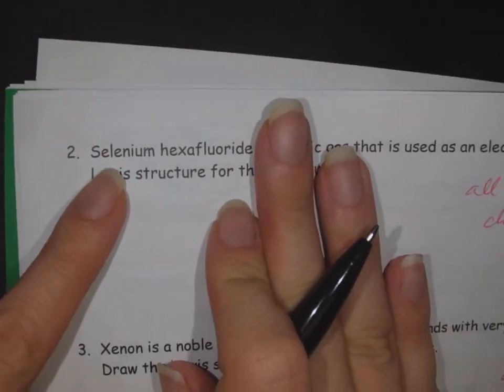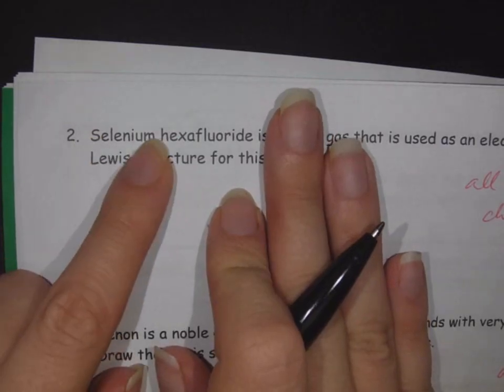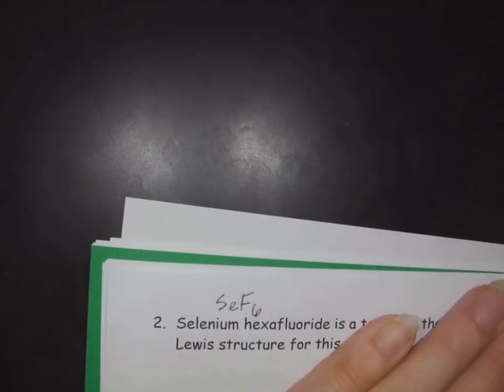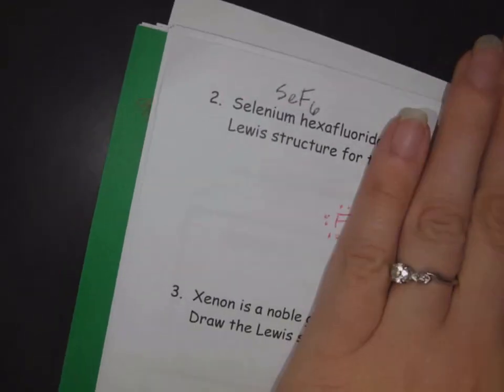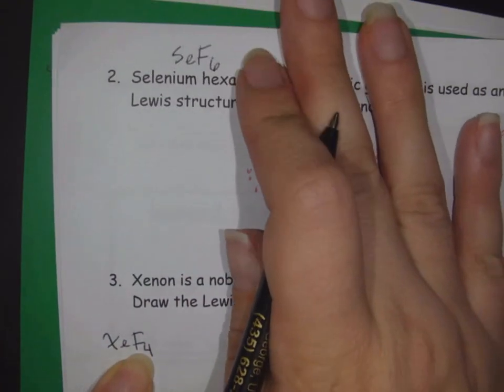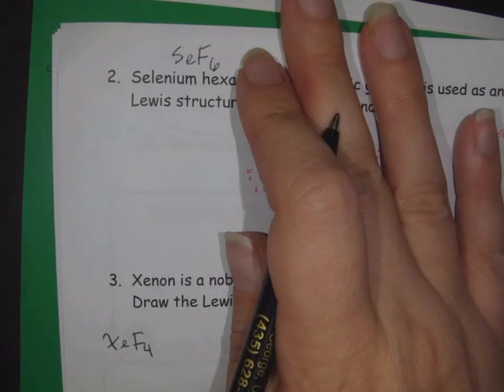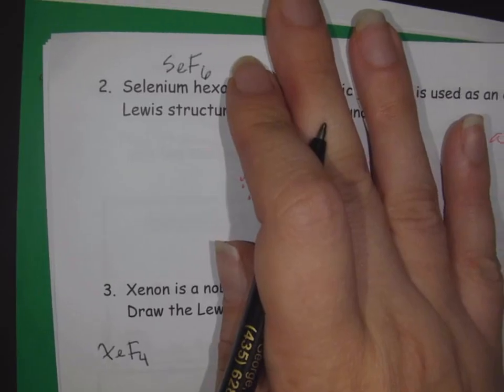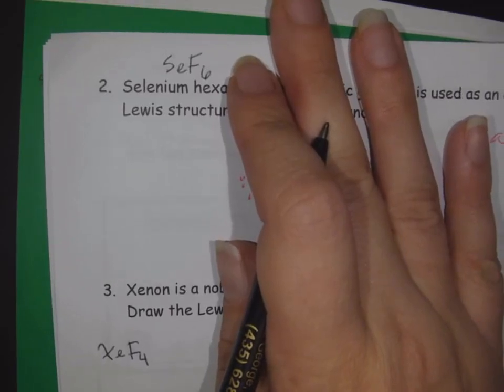Okay, so everyone, same thing. I'm not going to show you yet, but hit pause and try this selenium hexafluoride. And just a heads up, selenium Se, fluorine 6, okay? And then same thing here, number 3, it's a xenon tetrafluoride. So that means 4 fluorines. So I want you to draw both of those and then do your formal charges to see if you've done it correctly. And then once you're done, hit play, and then I'll show you the answers that I got.